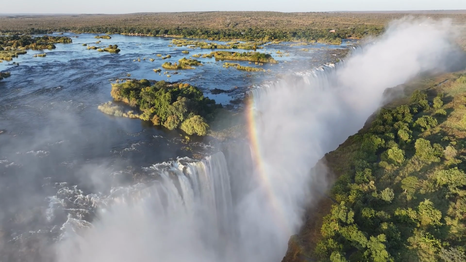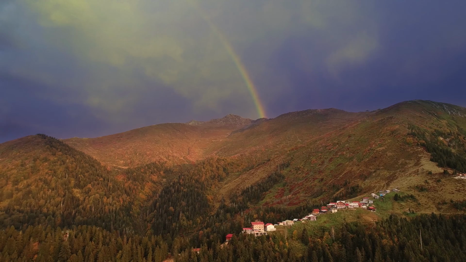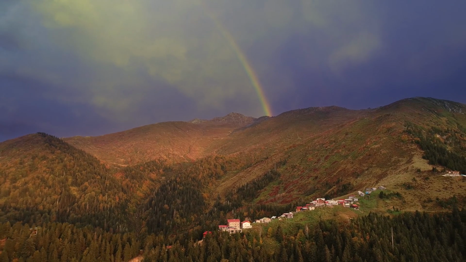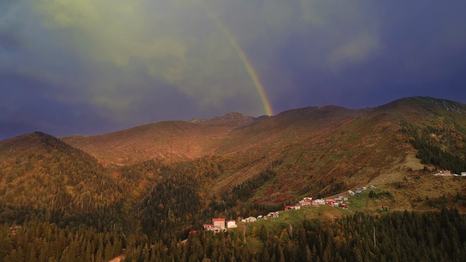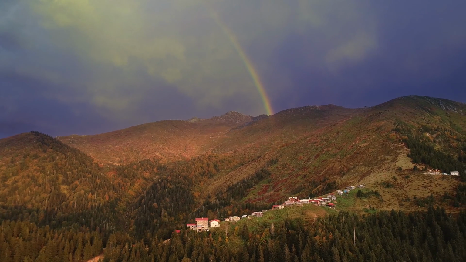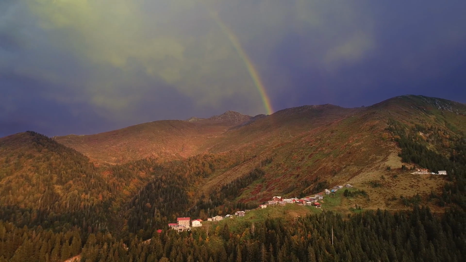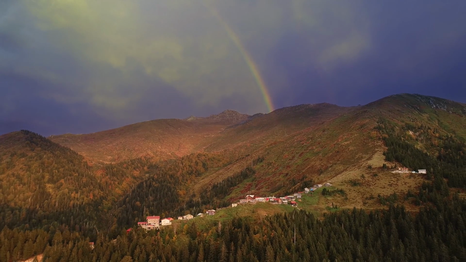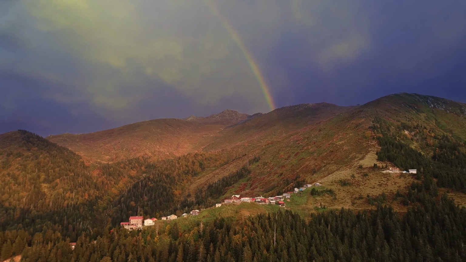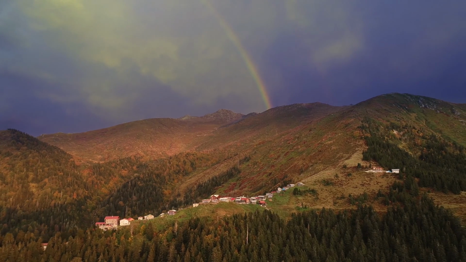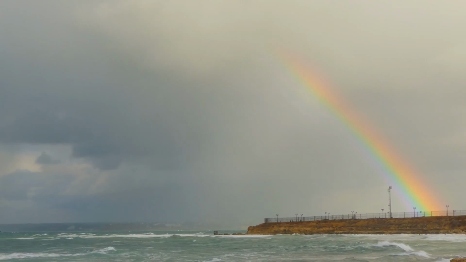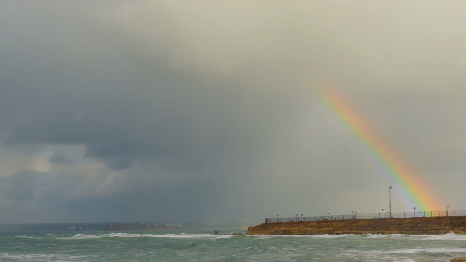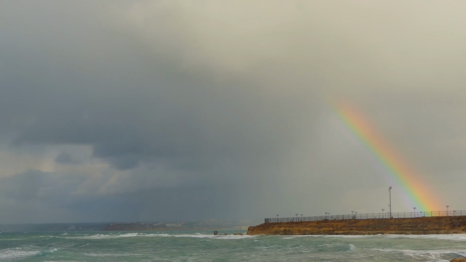Refraction. Sunlight enters a water droplet in the atmosphere. It slows down and bends due to the change in medium from air to water. Reflection. Inside the droplet, the light reflects off the inner surface. Refraction again. The light exits the water droplet, bending a second time as it moves from water back into air.